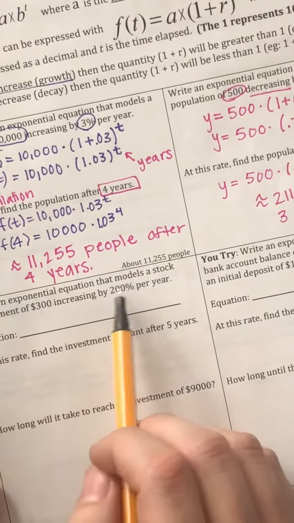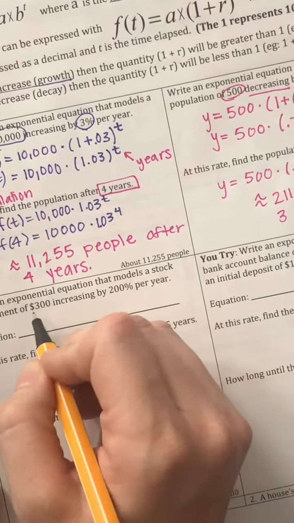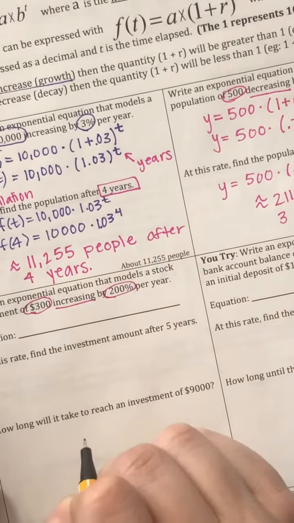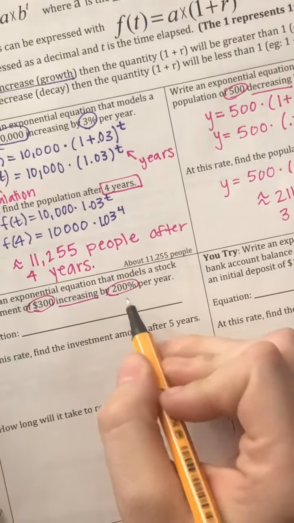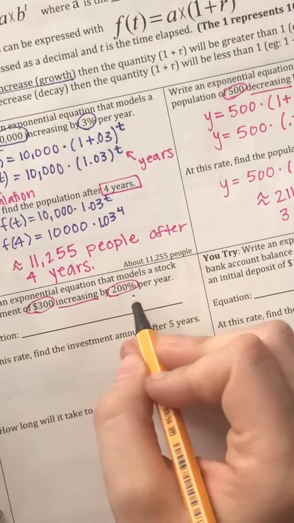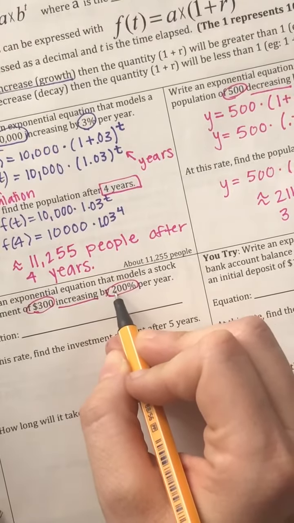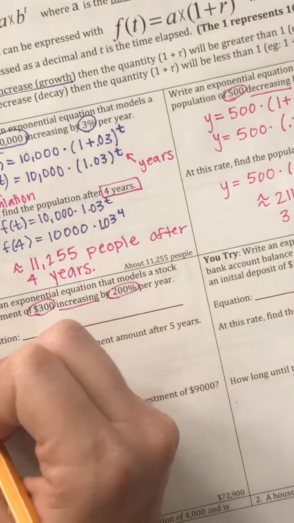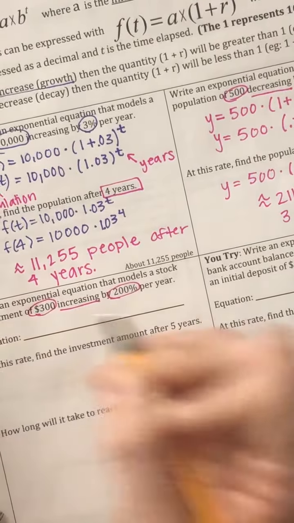Write an exponential equation that models a stock investment of $300 increasing by 200%. Right? If I convert 200% into a decimal, I'm going to move that decimal to the left 2, so I know that my R, my rate, is going to equal 2 here.